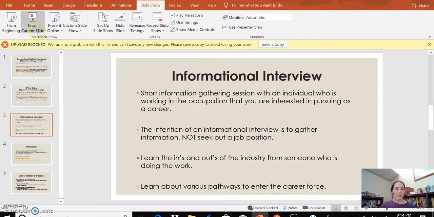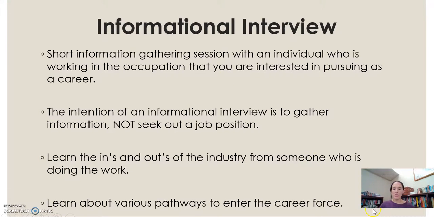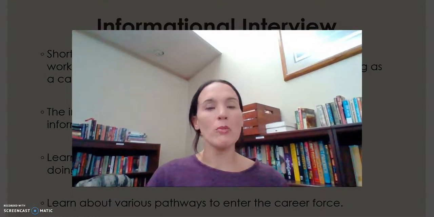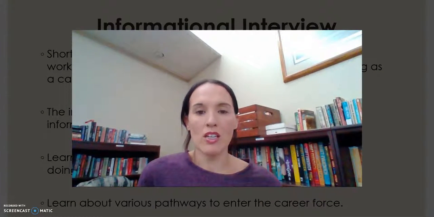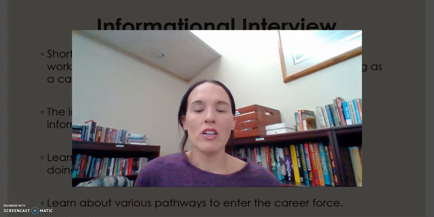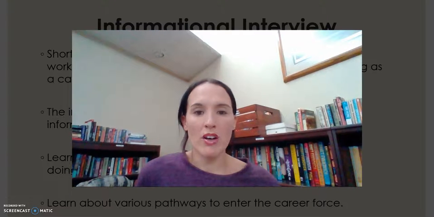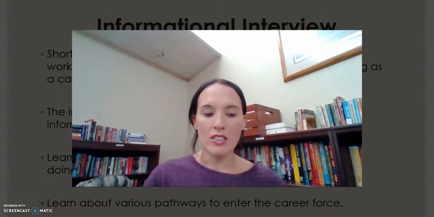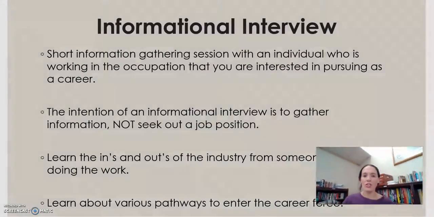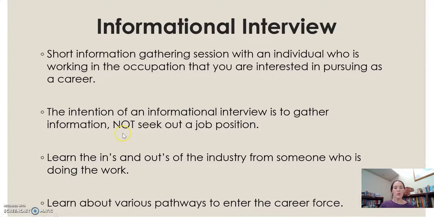But I do want to talk about something else called an informational interview. So this takes a little bit more active approach on you, the researcher, when you're looking for information regarding careers. An informational interview is something that you set up with an individual who's doing work in the field that you're interested in. So your goal with an informational interview is just that, to gather information.